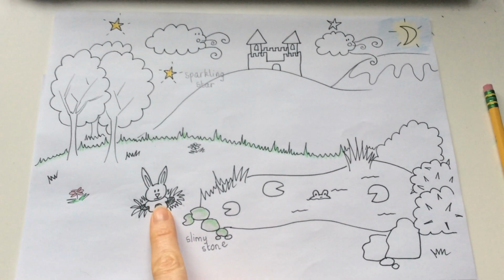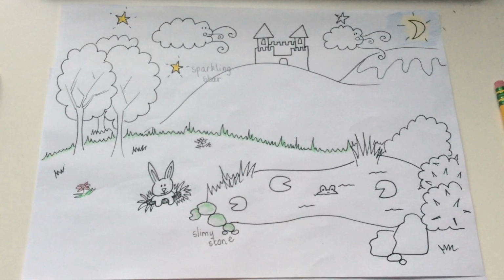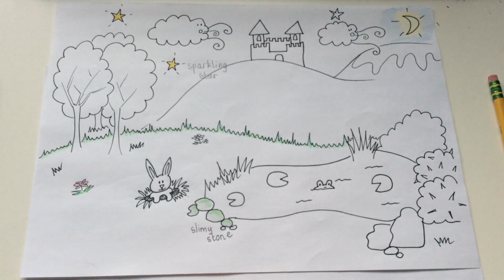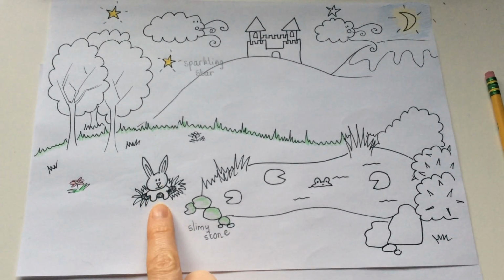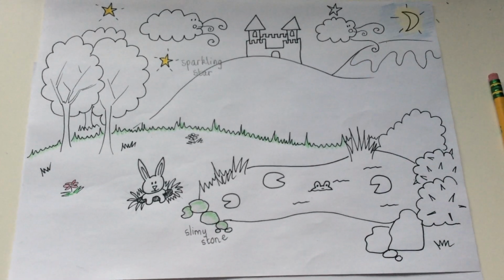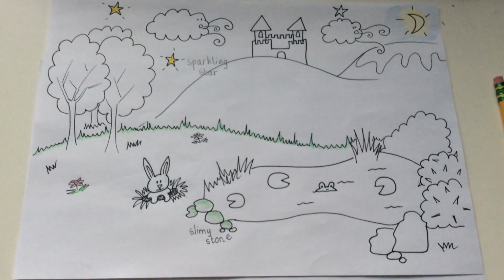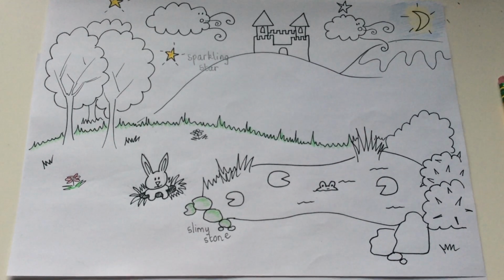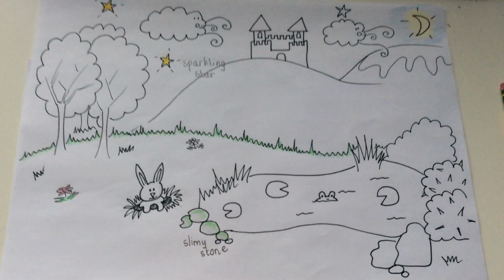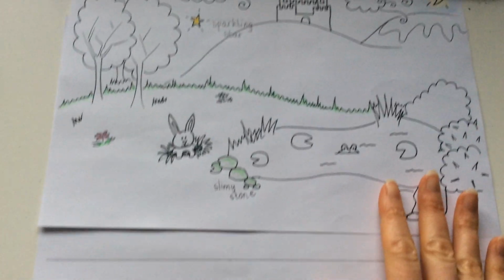So I had a rabbit, and here he is, I've drawn him on. And I'm going to say, the rabbit hopped out from a deep, dark hole. So I'm using my adjectives to describe that the hole was deep and it was dark too. Okay, and I've told you how the rabbit moved. I've said he hopped. So think about how your animal might move.